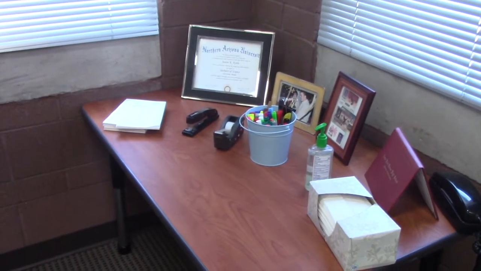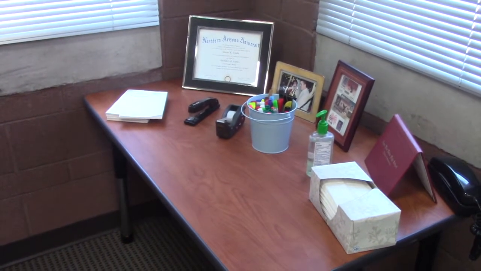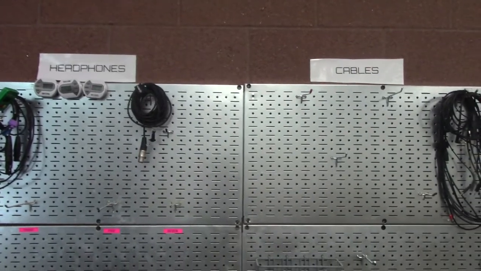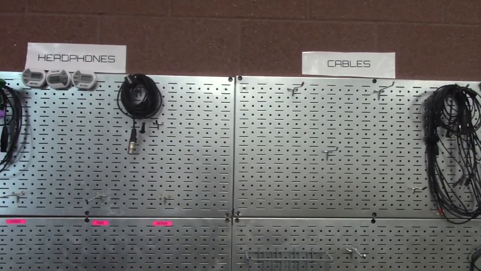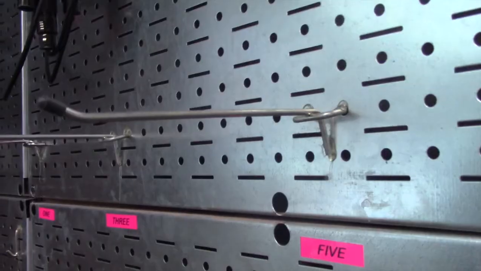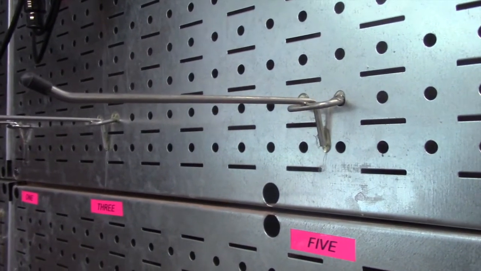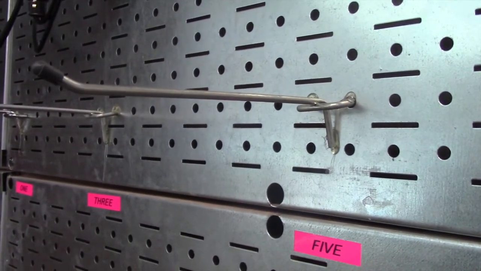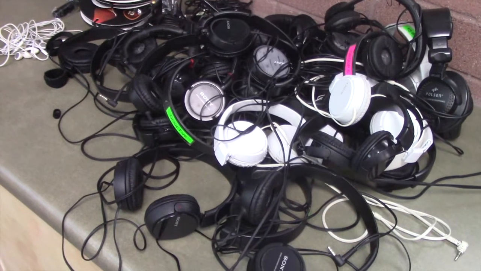Here's my supply table. You can borrow supplies. I don't care. This is where our headphones and cables go for our class. If you observe, the hooks are there for a reason. The hooks are to put the cables on and to put the headphones on. Believe it or not, I'll have training on that later.